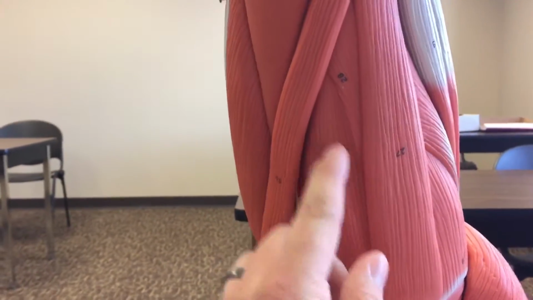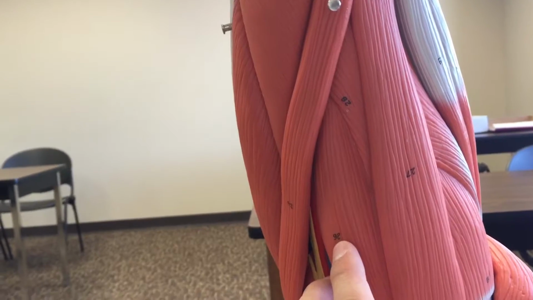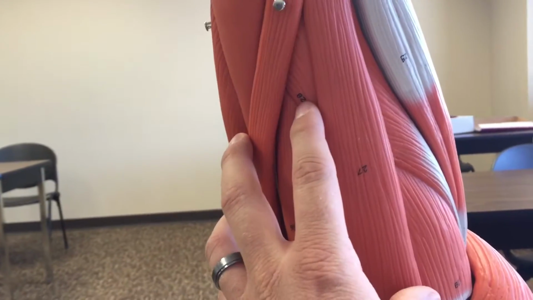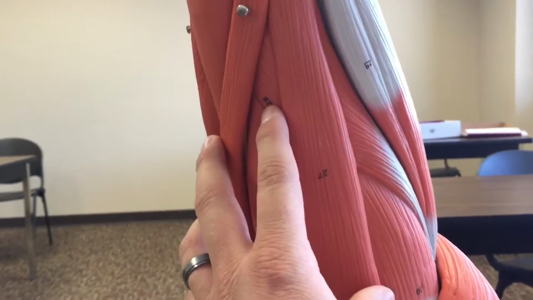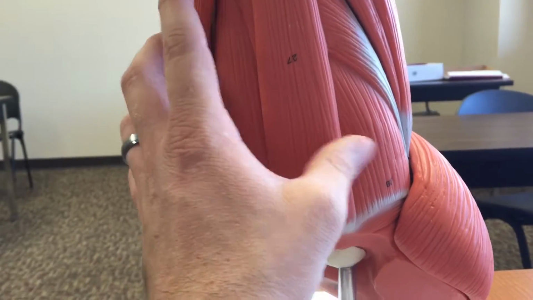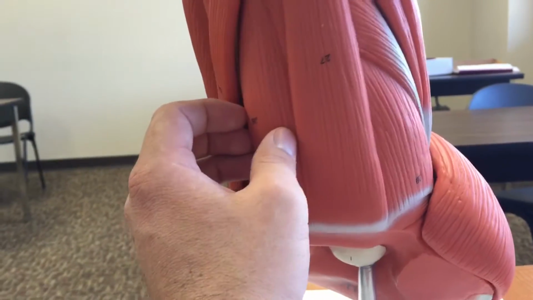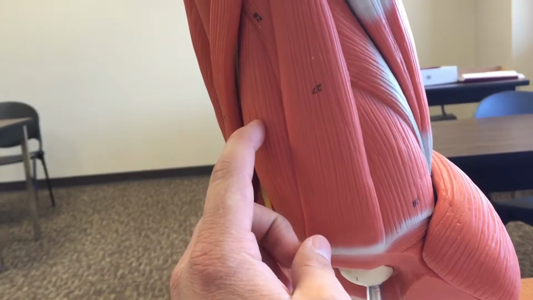While I'm right here, I'm going to be able to identify some of the adductor muscles. This muscle right here, which is number 26 here, is the adductor longus muscle. The adductor magnus is number 28, which you can see up here, and you can even see down there. So the adductor magnus versus the adductor longus muscle.